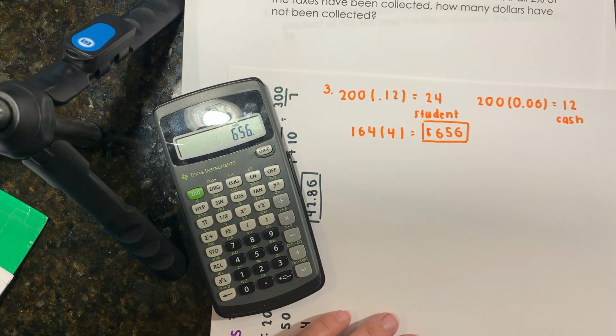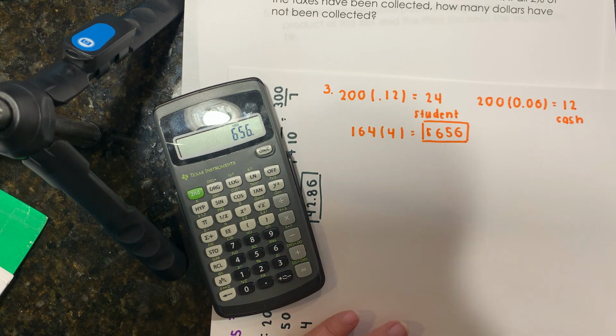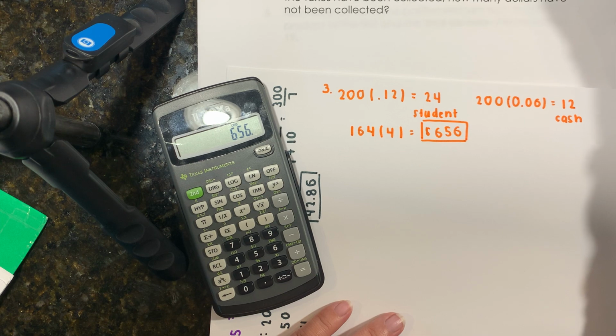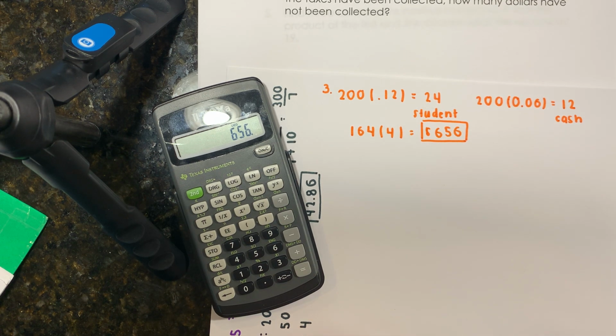Now looking at number 4, we have the city has an assessed valuation of $6,400,000. The rate for school taxes is 80 cents per $100 valuation. If all 2% of the taxes have been collected, how many dollars have not been collected?